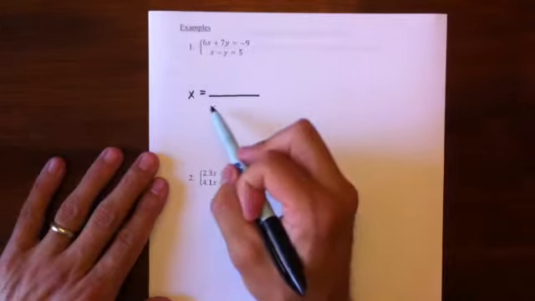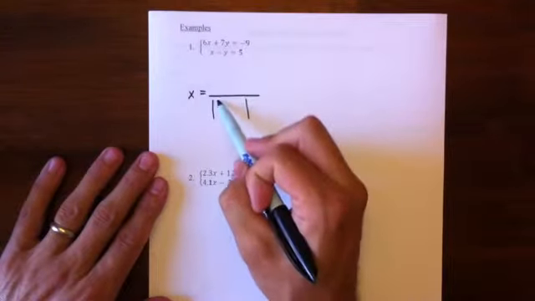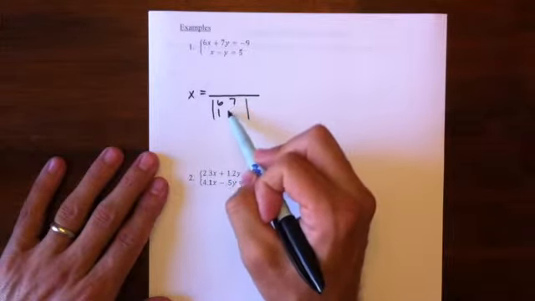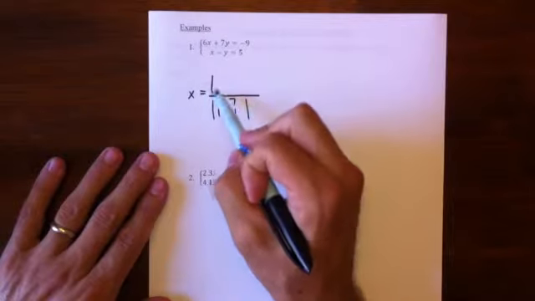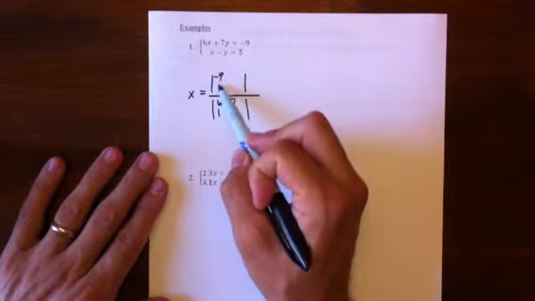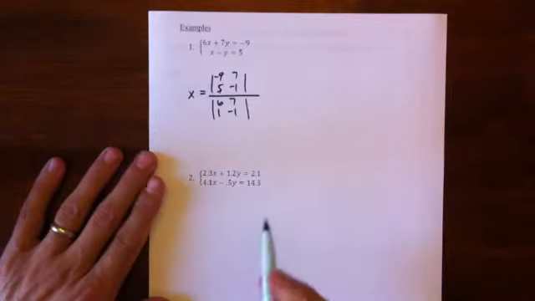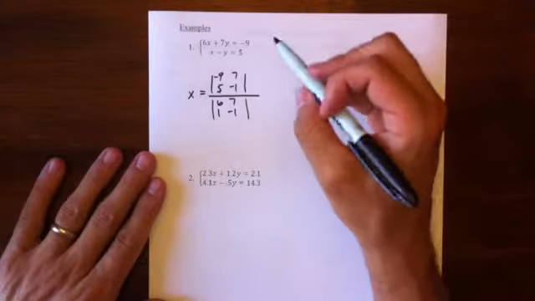Okay, so the bottom is easy because it's just going to be all of these, so it'll be 6 and 1, 7 and negative 1. The top, the x's get replaced with negative 9 and 5, and the y's are 7 and negative 1. Now, what you'll see sometimes is this.